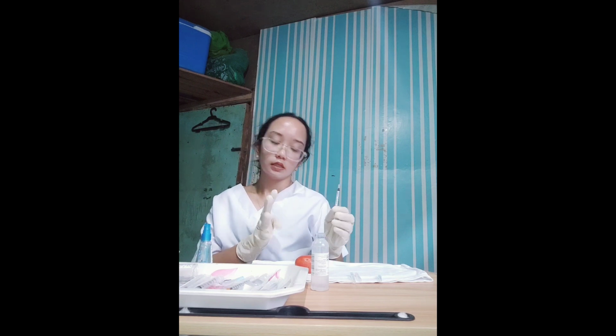So next, we will remove the needle cap, waiting for the antiseptic to dry. And we do this by pulling it off in a straight motion to decrease risk of accidental needle stick injury.